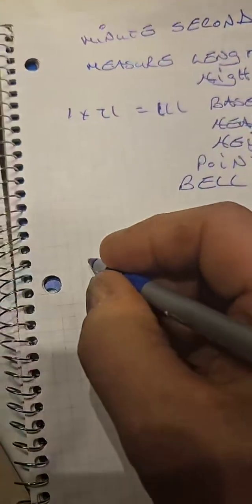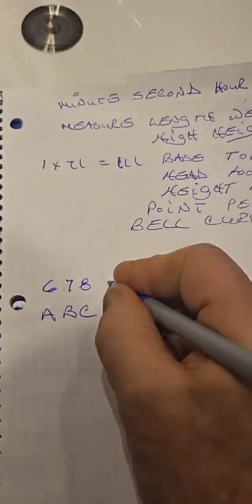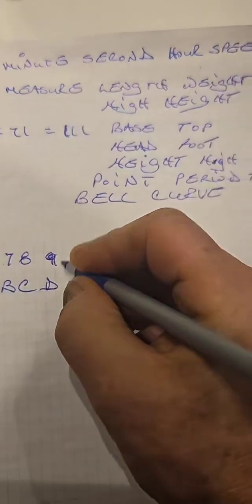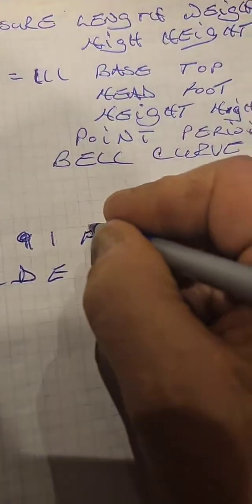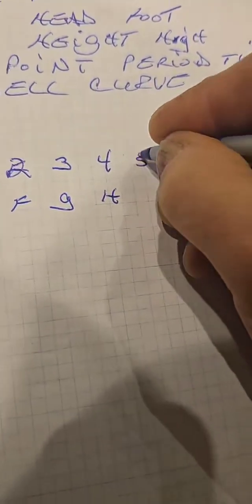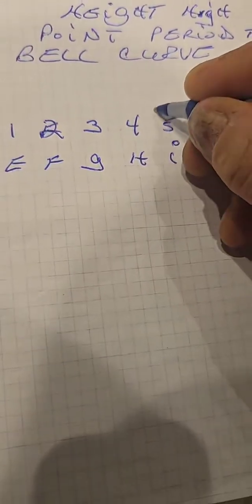I don't like to squish everything together. 6, 7, and 8 is equatable to ABC. EI.